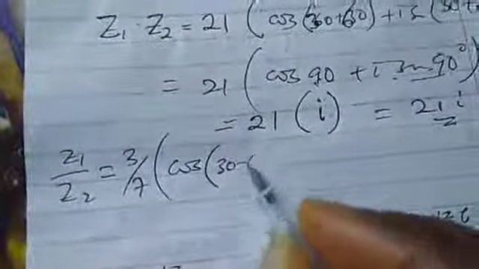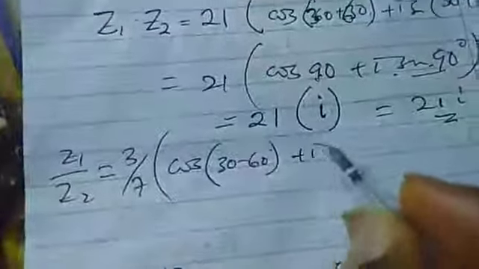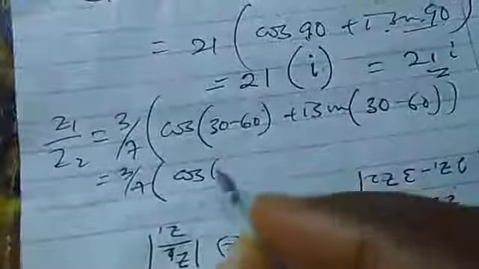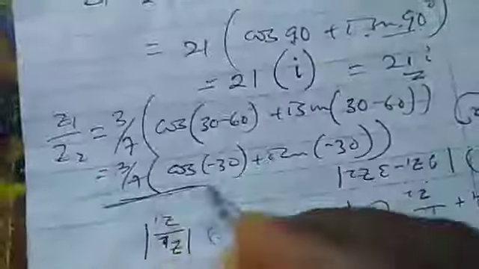That is 30 minus 60, for both cos and i sine. So this is 3 over 7 into cos of minus 30 plus i sine of minus 30. So you should be able to finish this with your calculator.